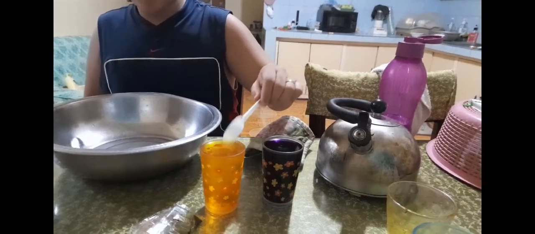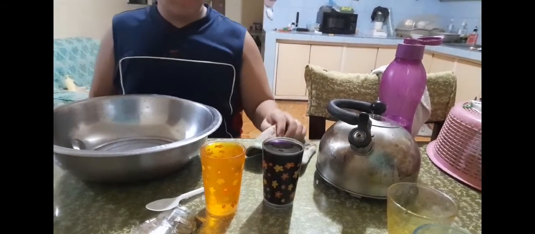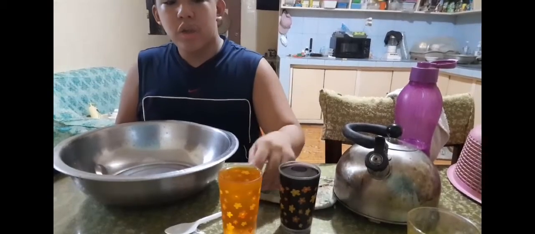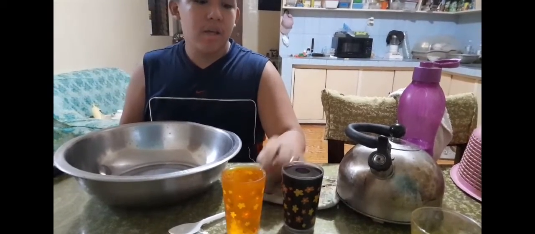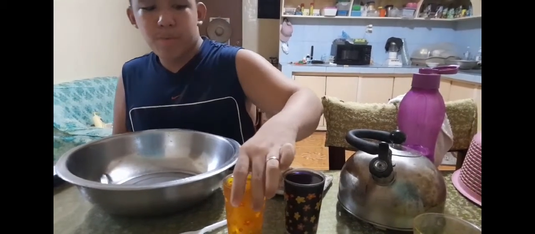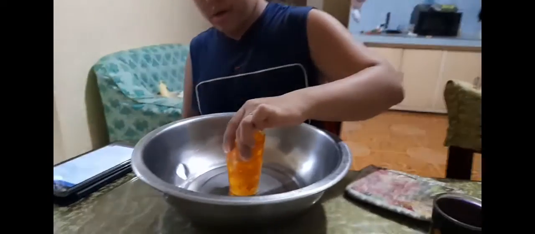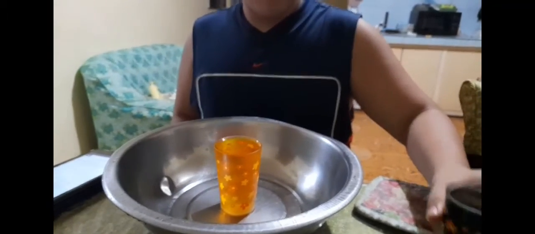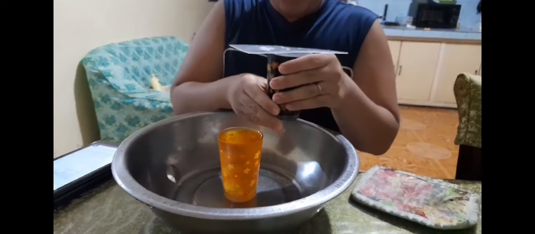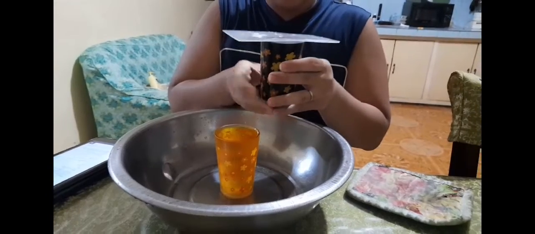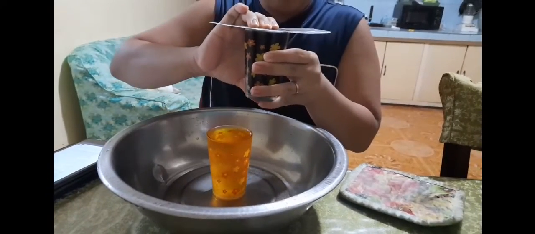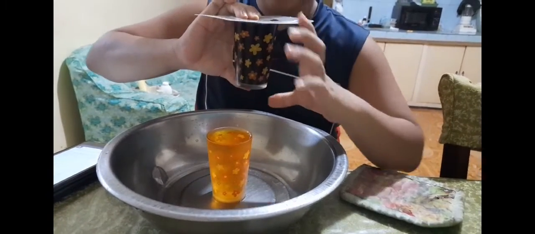But this time, we will flip the hot water onto the cold water, unlike in our previous procedure where we put cold water onto the hot water. So we will put this cold water here, and then we will cover the top of the glass using our plastic divider and then flip it onto the cold water.